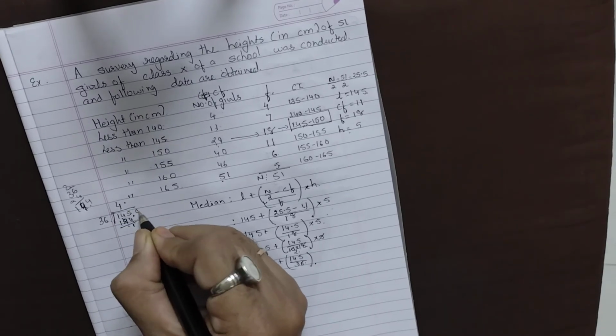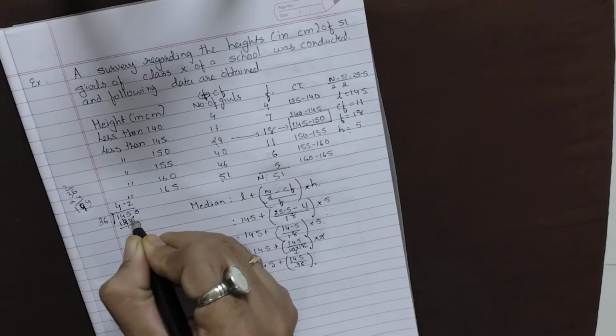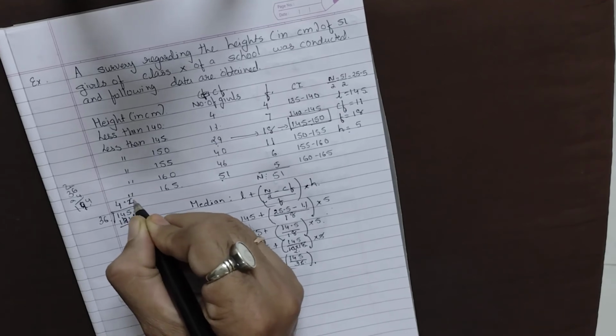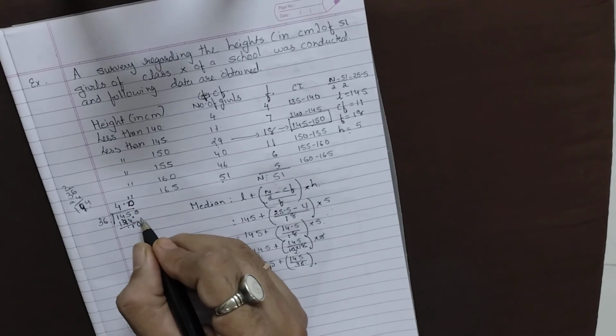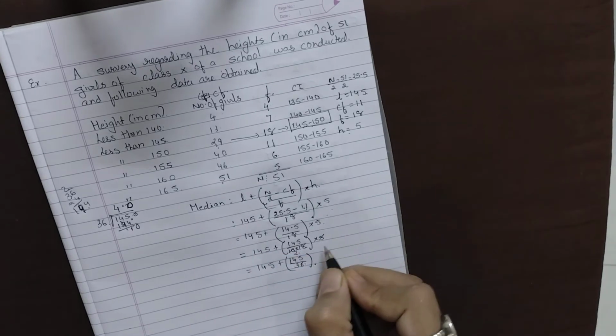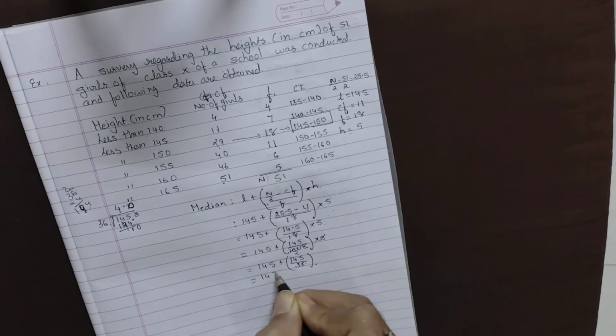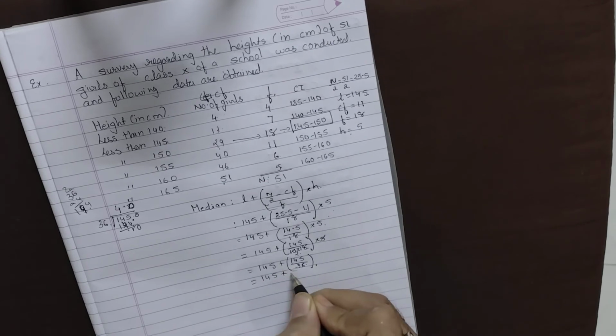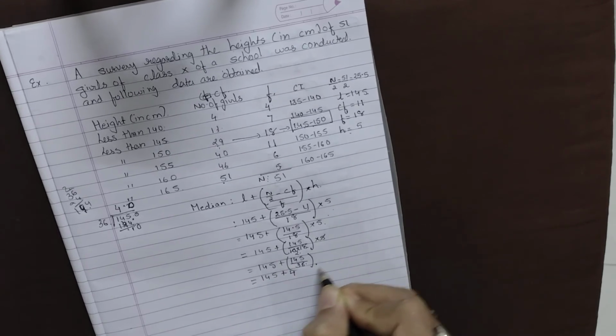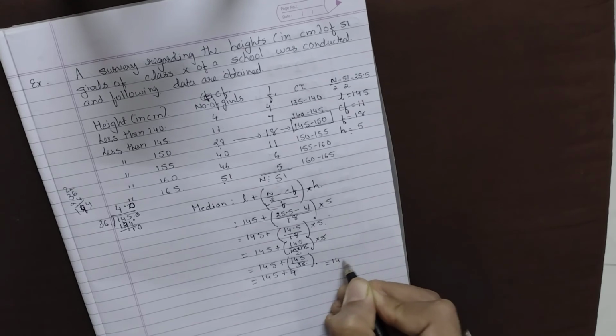Then we put a 0, and 36 is not divisible into 10, so again we put a 0. We write it up to one decimal only. If we write more it will also work, but we are writing an approximate value. So we get 145 plus 4, which is 149.